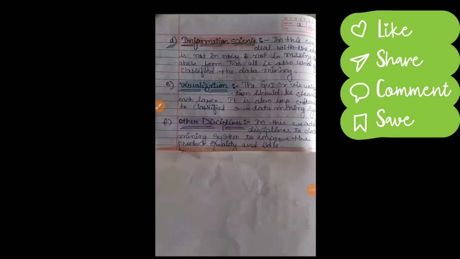Now the other one is information science. In this we deal with items that are not noisy and not in missing-data form. So this is also used to classify data mining.